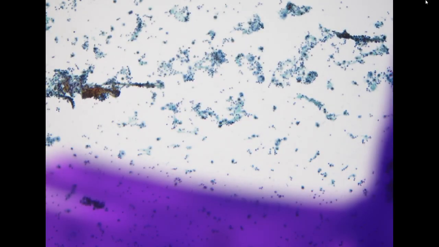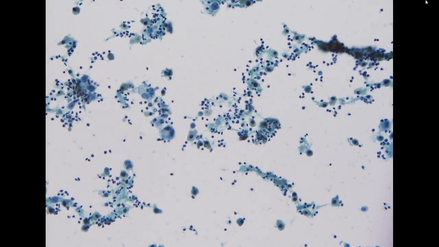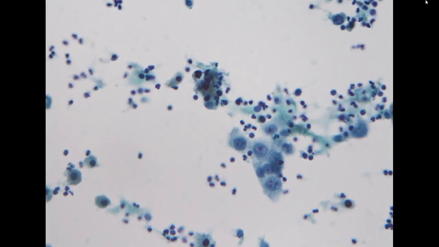The third case, he had a prior history of primary lung cancer with EGFR mutation. The specimen is from pleural effusion, and we want to check if there's any tumor recurrence. In this case, the background is pretty similar, also showing a lot of inflammatory cells.